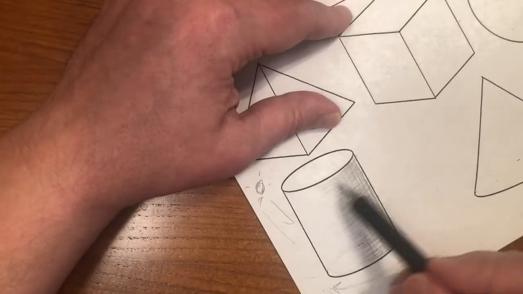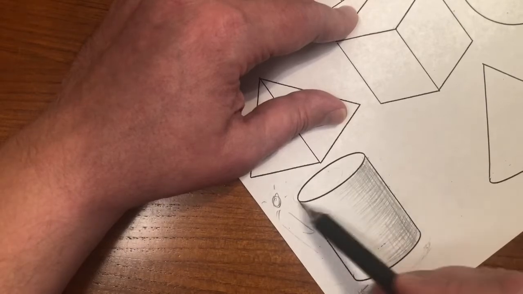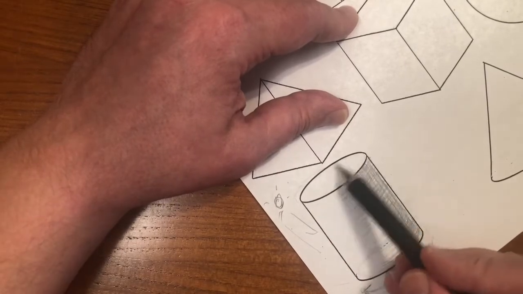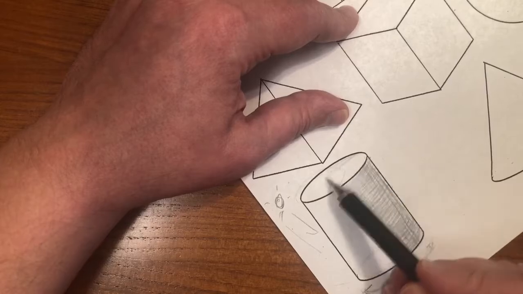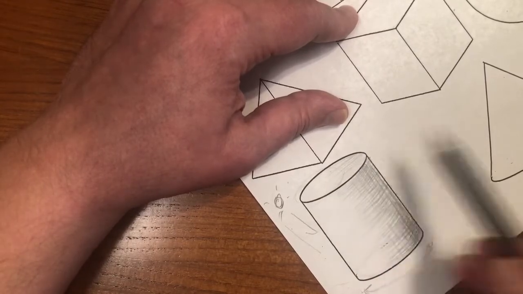Okay, last but not least, we got a little bit of shading on the top. This is going to be really bright over here. It starts to get a little more shadowed, but it's still a very, very light shadow. So I'm going to throw some horizontal hatch marks on there too.